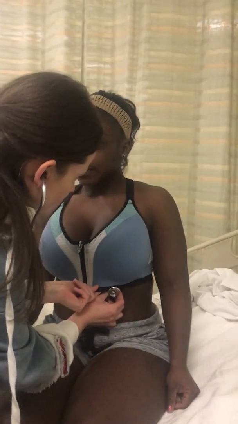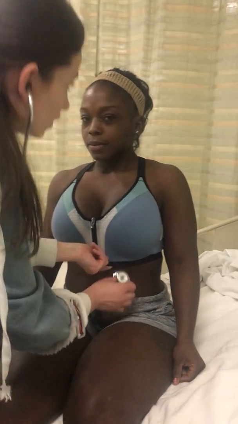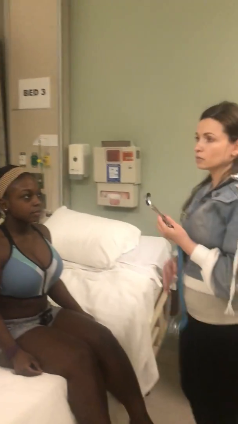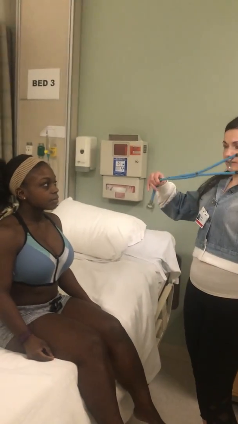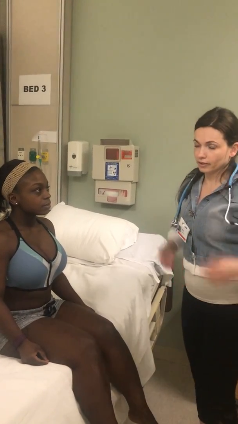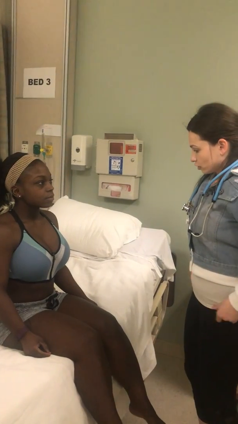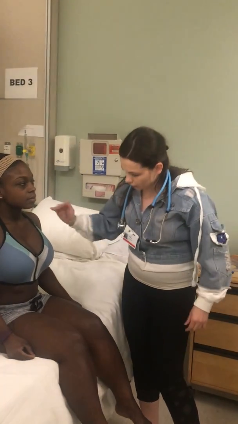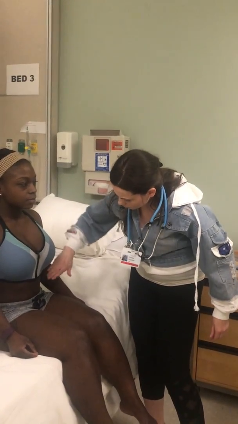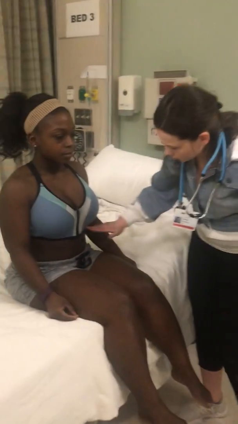Okay, I'm gonna listen to it. Okay, her apical pulse, I can hear left up. I'm hearing S1, S2. I don't hear any extra sounds, and I don't hear any murmurs. So I checked her, and it's located under the chest, right, the center, like 5th intercostal.